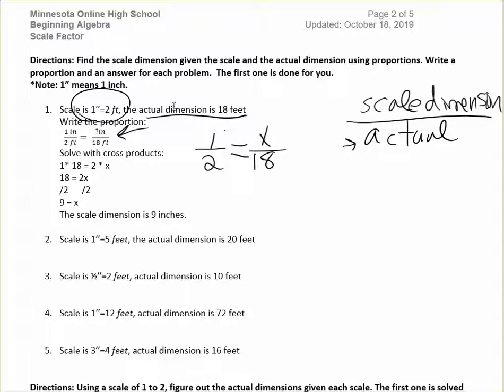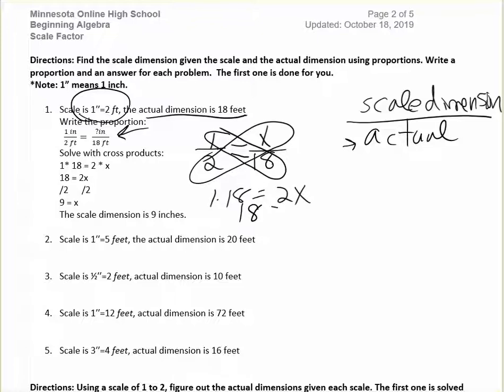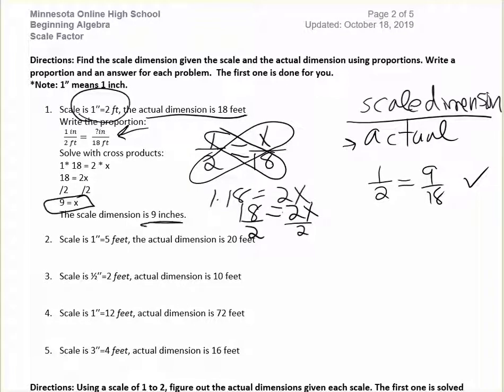If we're going to use cross products, you would take 1 times 18 equals 2 times x. Of course, 1 times 18 is just 18, so we have a very simple problem to solve where we just have to divide both sides by 2 to get our answer of 9. So 1 over 2 is equal to 9 over 18, and that checks, so 9 inches is our answer. Then we'll put our units back. The scale dimension would be in inches. The actual dimension was in feet. So 2, 3, 4, 5 are all done the same way.